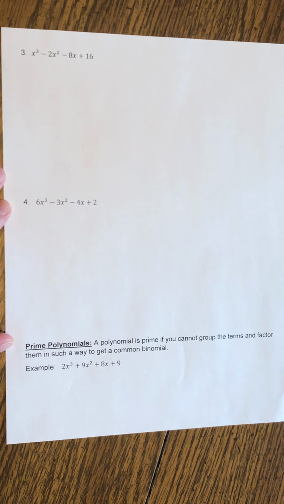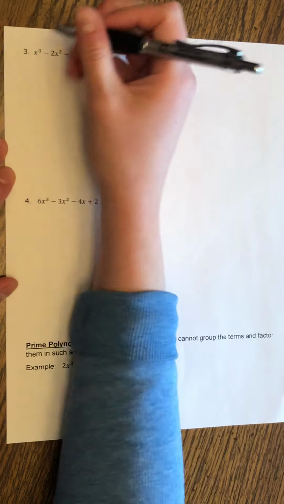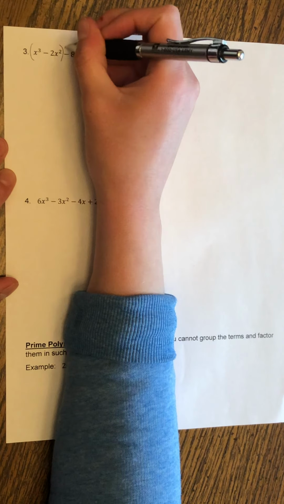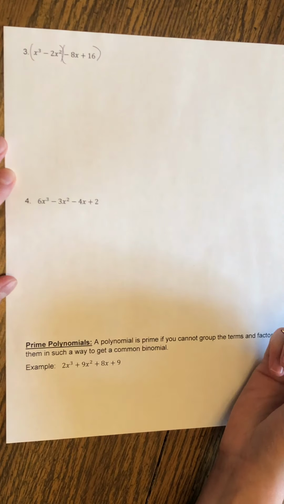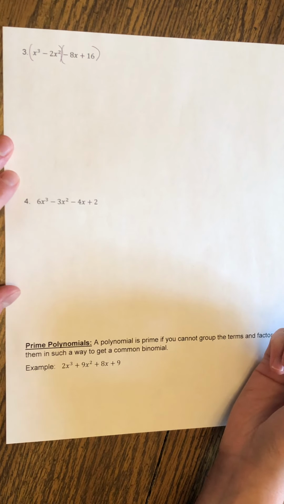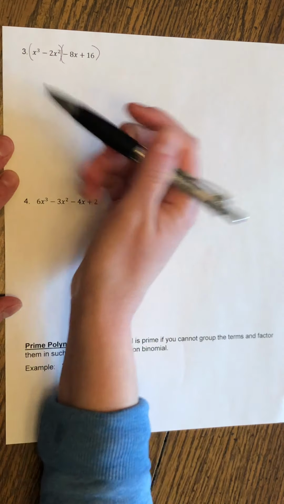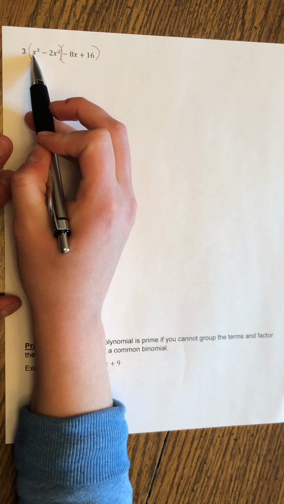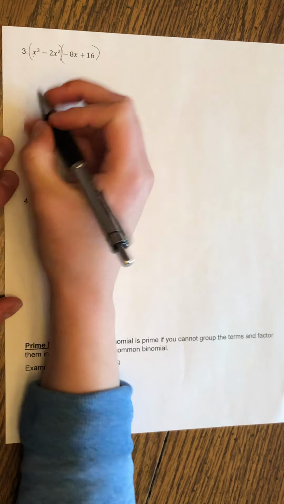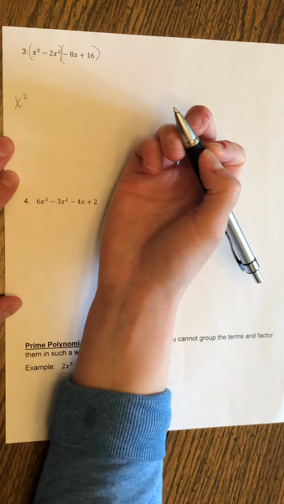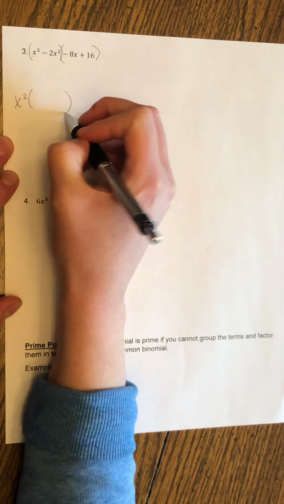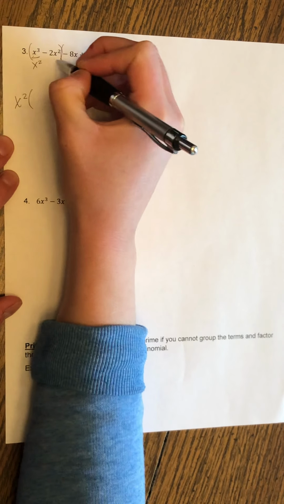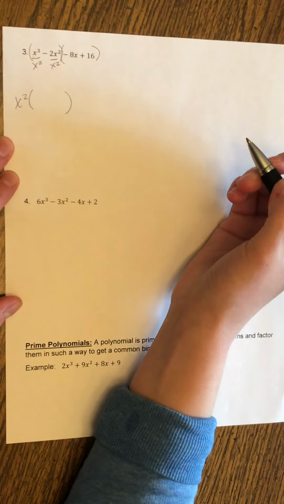All right, so a couple more examples here. Again, we have 4 terms. We are going to group together the first 2 terms and the last 2 terms and find the GCF of each group. So the GCF of the first group, x cubed, x squared, is going to be the letter with the lowest exponent, so x squared.